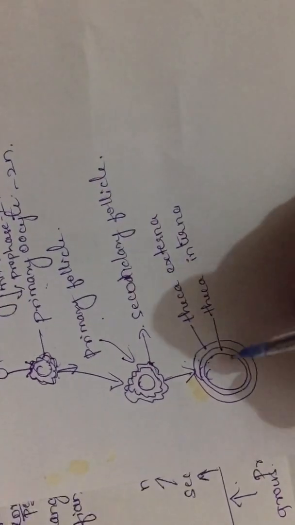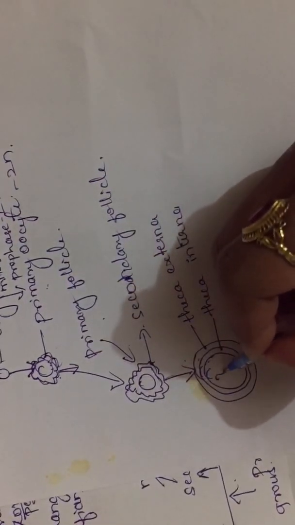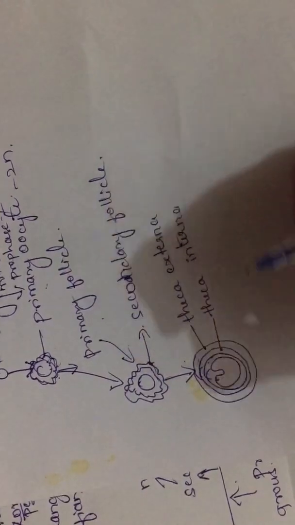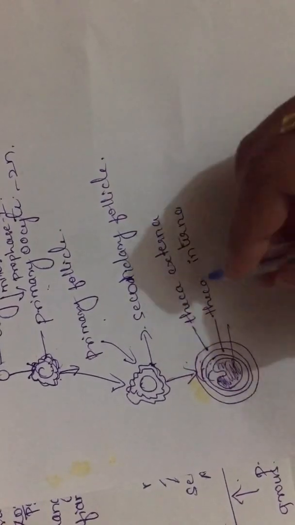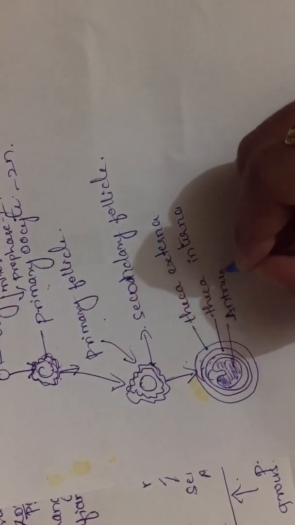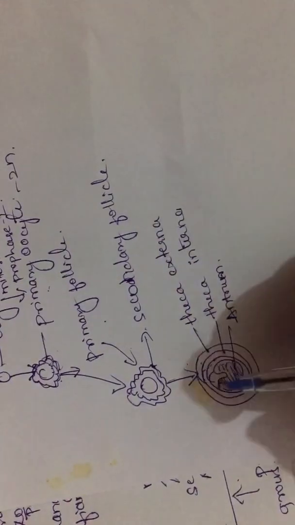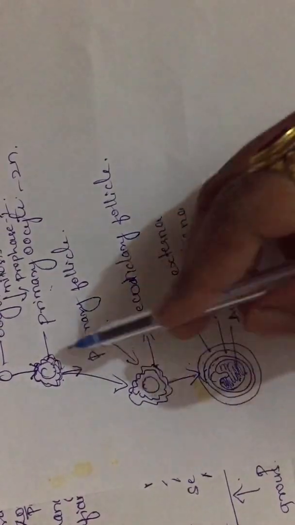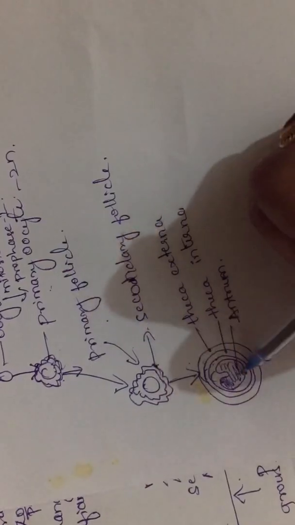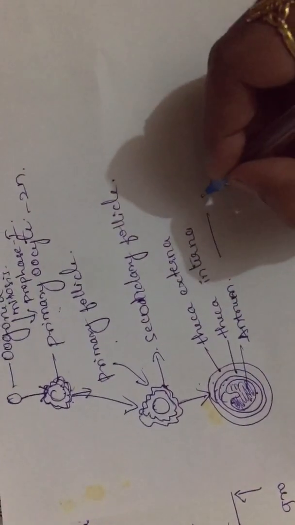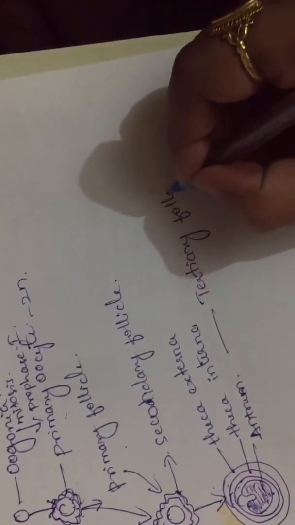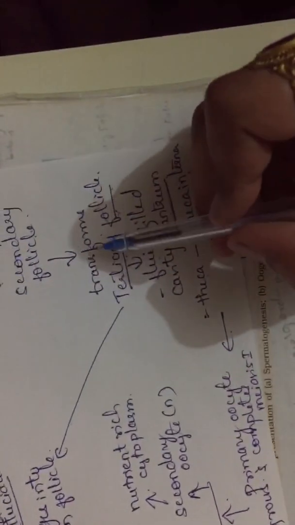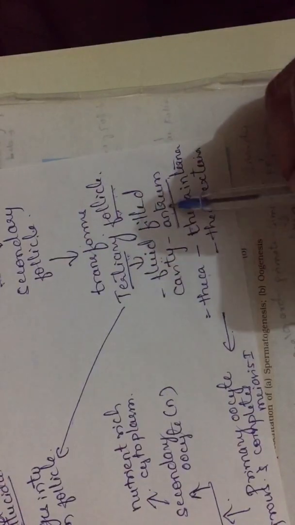Okay, these are the two outer layers, and there is a fluid filled cavity. Now the center one, which I have shaded, is the antrum. It is a fluid filled cavity. Okay, the antrum is a fluid filled cavity. This cavity is found in a tertiary follicle, not in a primary or a secondary follicle. It is directly found in a tertiary follicle. Now this structure we call a tertiary follicle, right? If you find a tertiary follicle, it has a fluid filled cavity, the antrum.